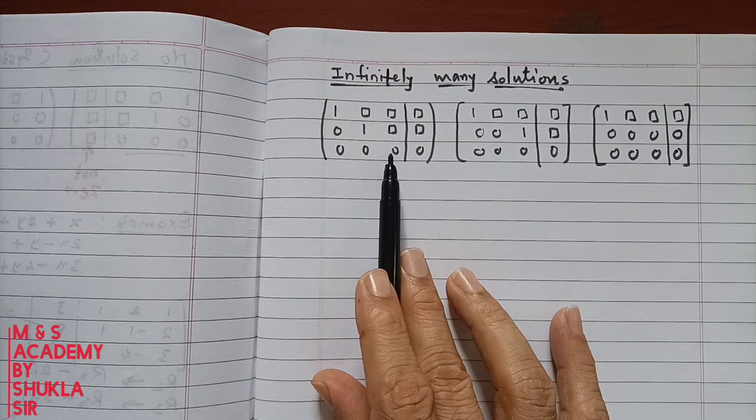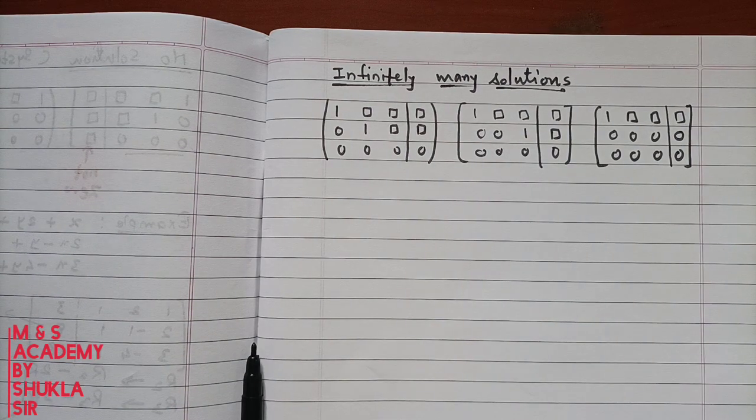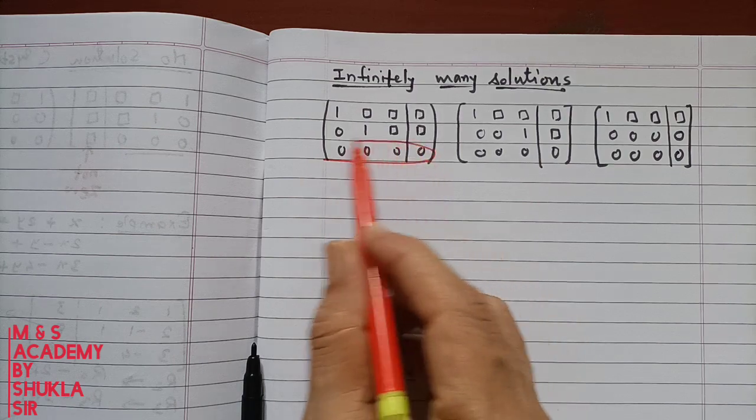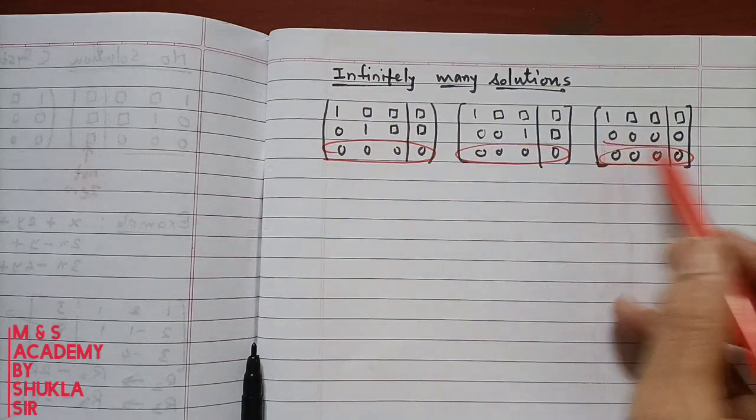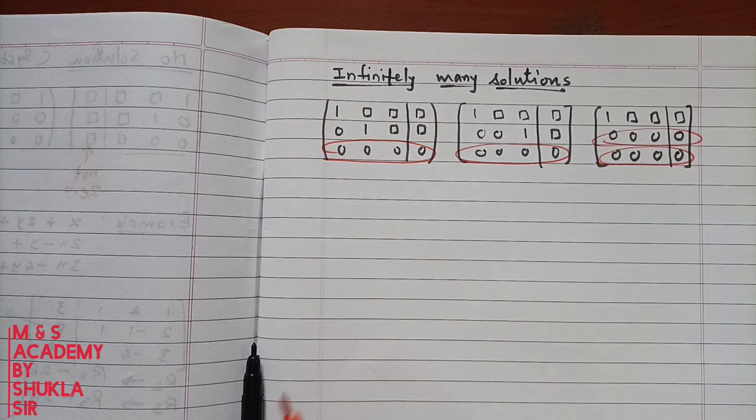First one, you can see the third row, all elements are 0. Here all 0. Here the third and second are both 0. So if you see such a system, in this case the system has infinitely many solutions. So to express the solution in terms of a parameter, we'll write the solution in terms of a parameter.